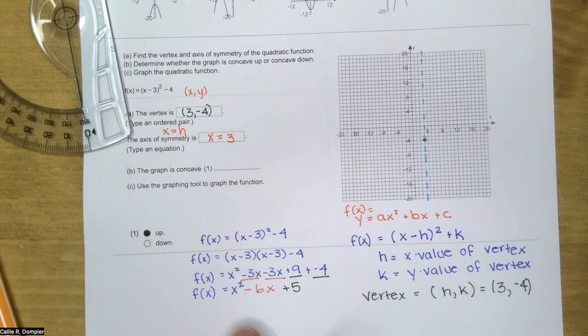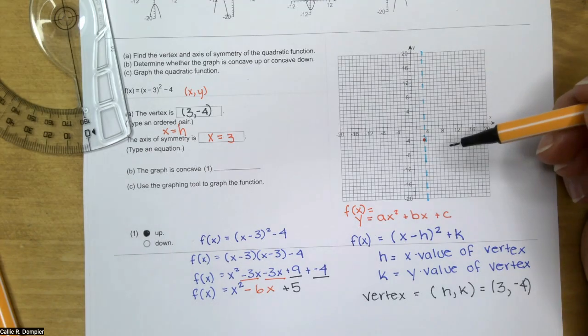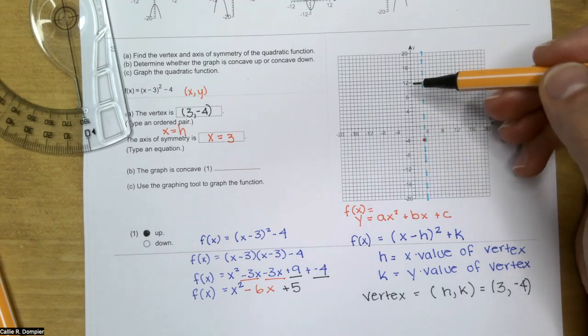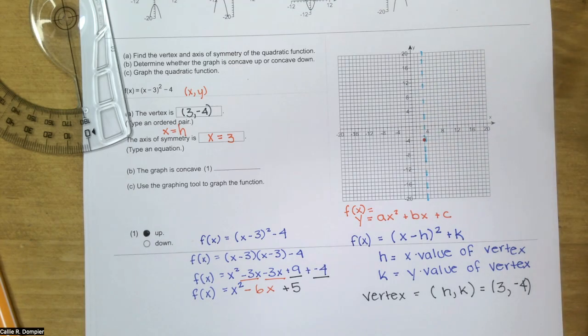All right. Now it's going to ask us to graph the function. For this, what I would do is I would put 0 in for x maybe and see if I get a good number for y so that I can get a point on the graph.